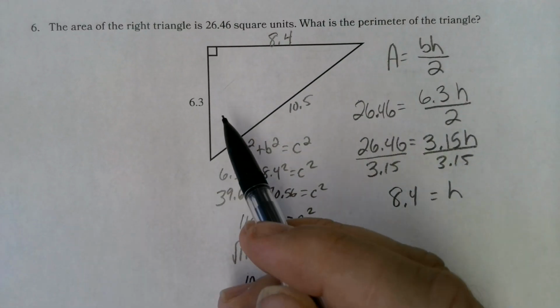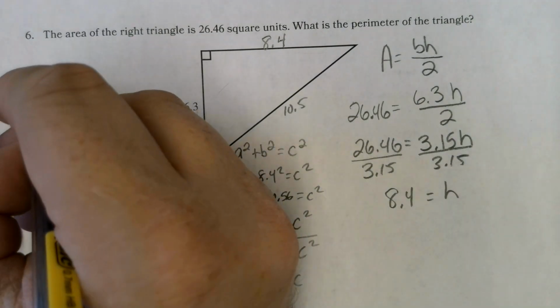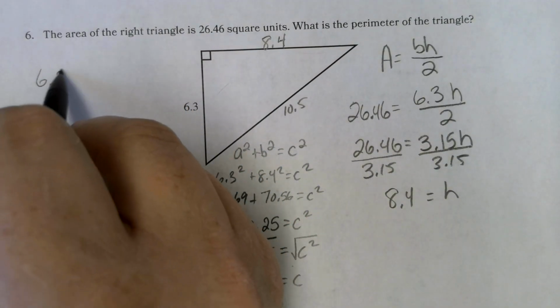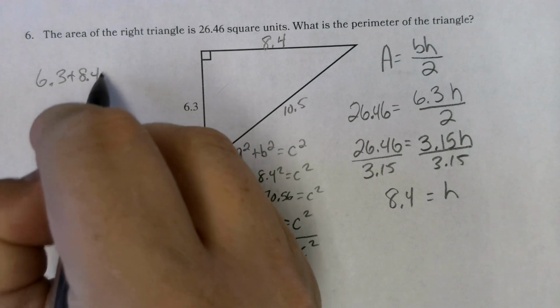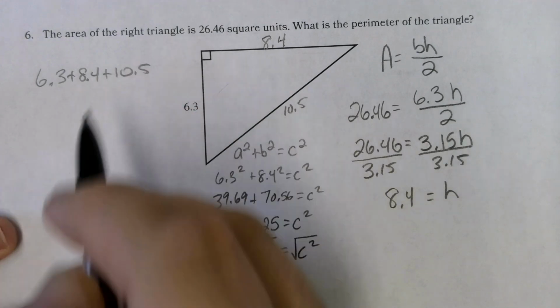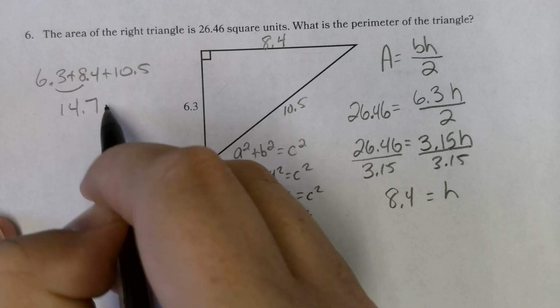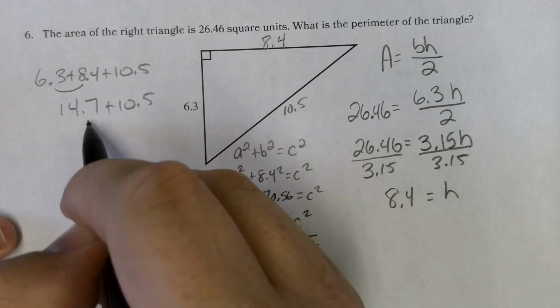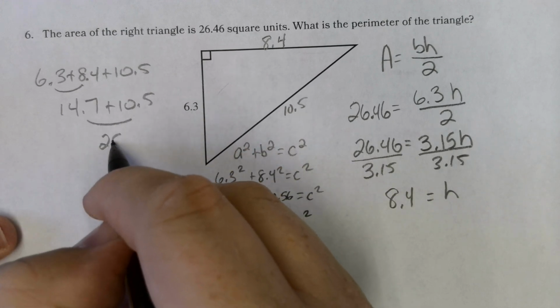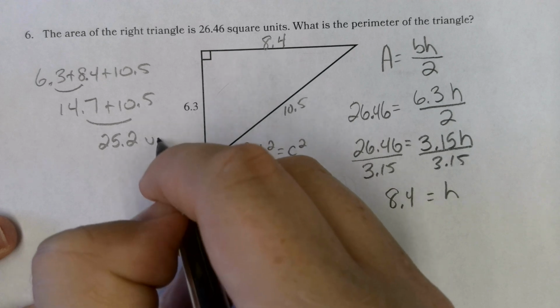And since I need to know the perimeter, I need to add up all the sides. Well, if I add up the sides, that gives me 14.7 plus 10.5 is 25.2 units.